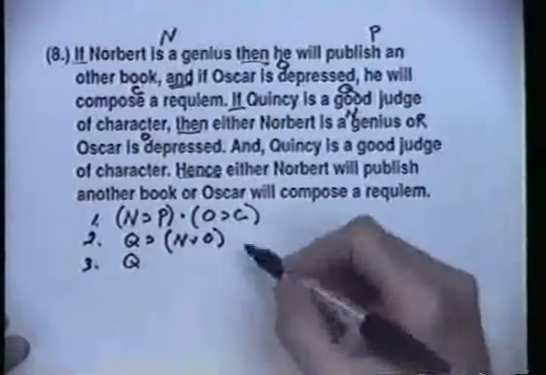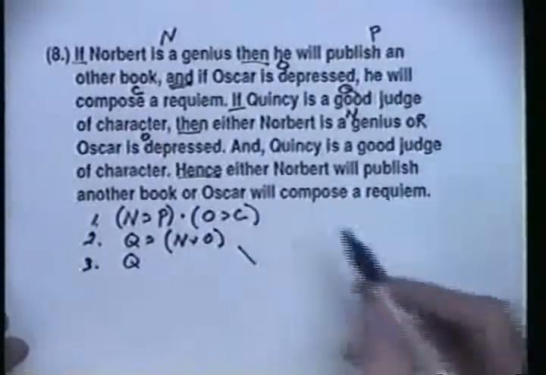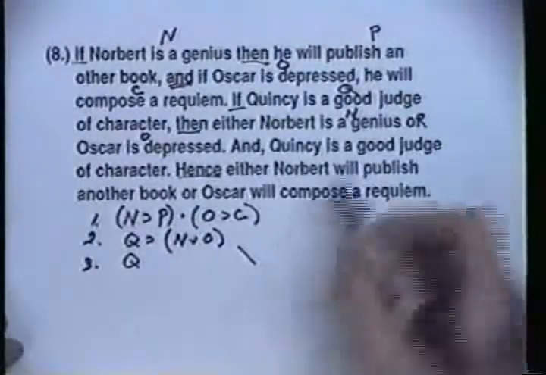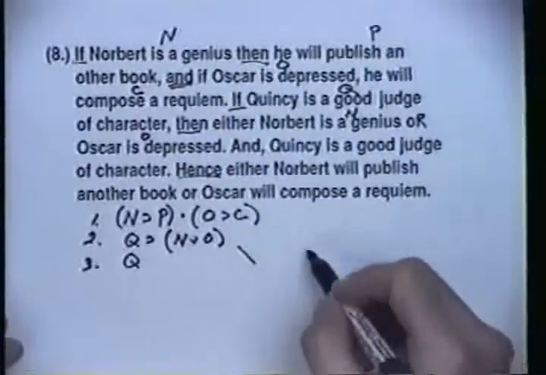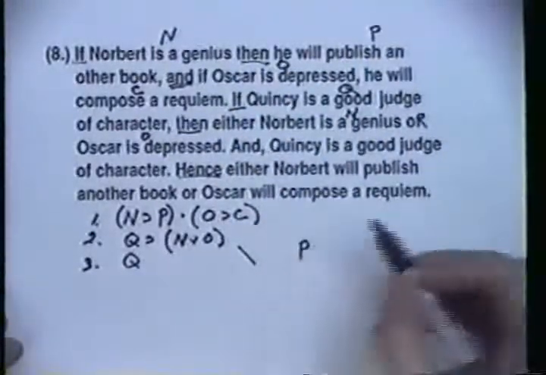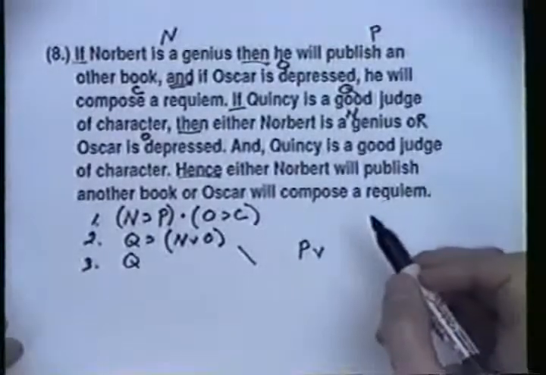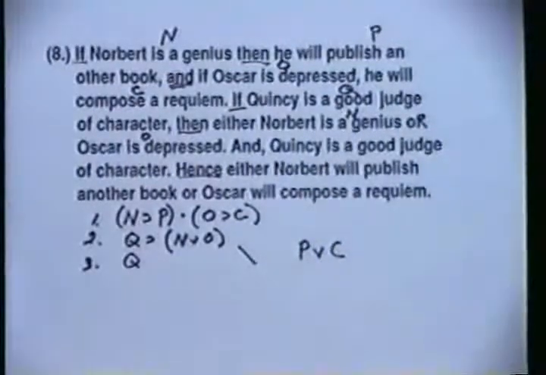Now what's the conclusion? Remember, we can set it up here just like it's a problem in the book. The conclusion is either Norbert will publish another book. Remember, that is P. Don't get your N's and P's confused. Norbert will publish another book is P. Either that or what? Oscar will compose. Oscar will compose a requiem is C. P or C is what we're hunting for.